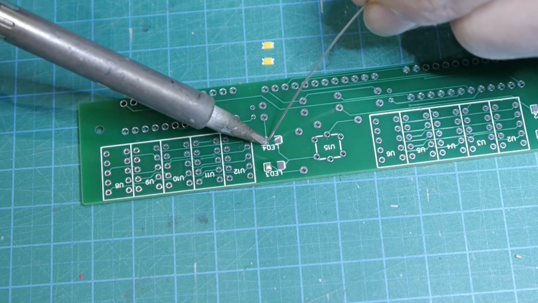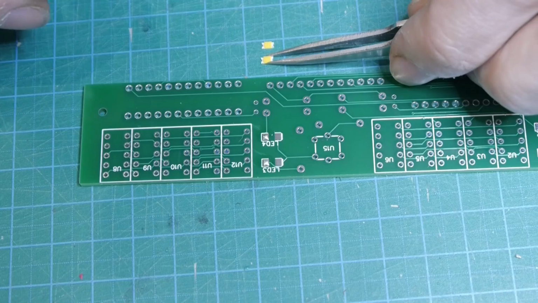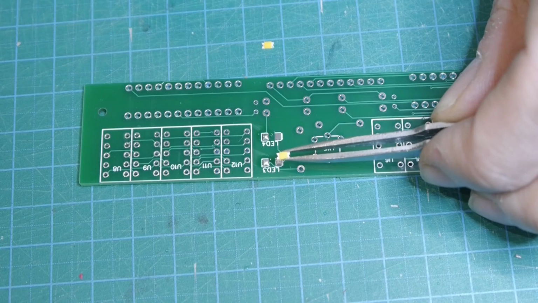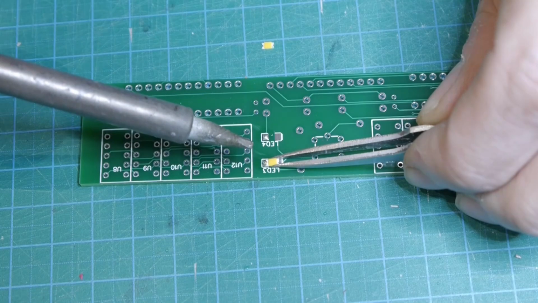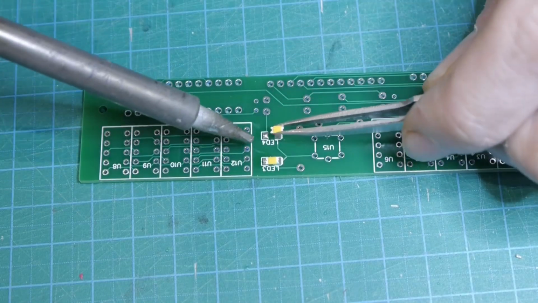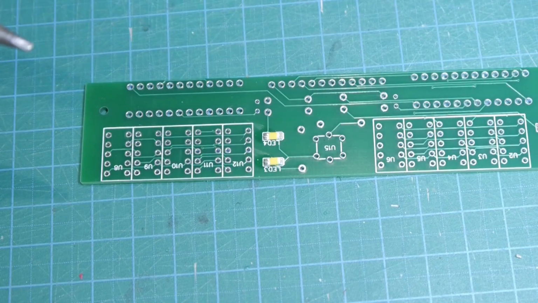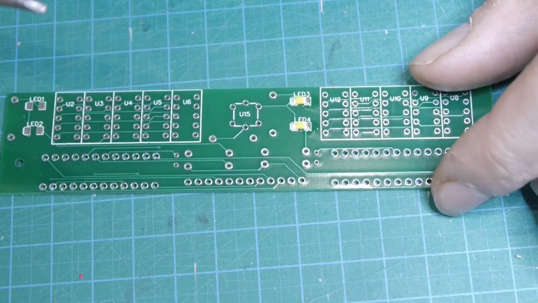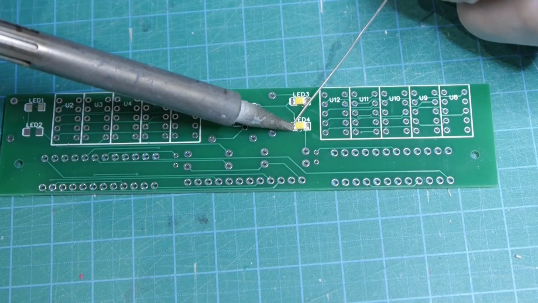to this pad and to this pad. And now I'm holding the LED in place while I'm heating up the solder again. That's it, it's already in place. Same with the other LED. There it is. And now I'm turning the board around and applying solder to the other side.